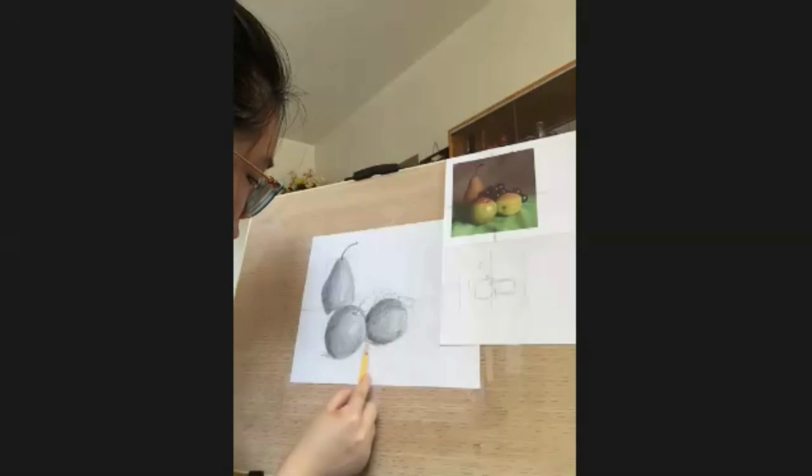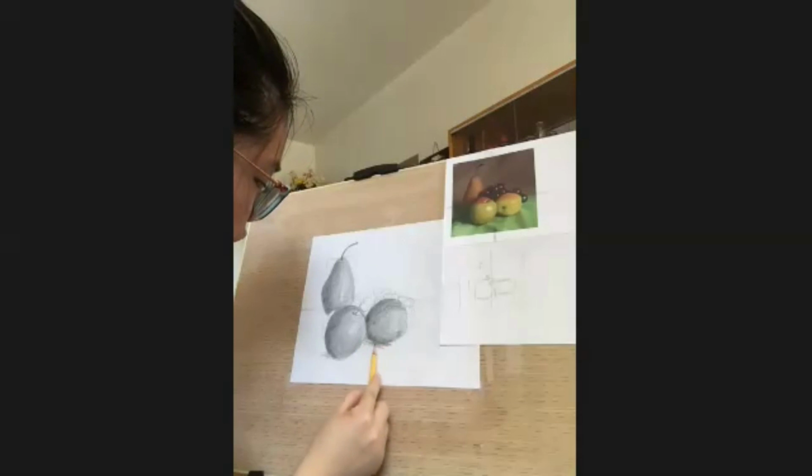You can also go over lines because there's a shadow here. So the shadow part is the darkest part.